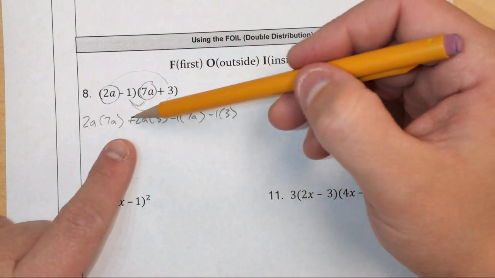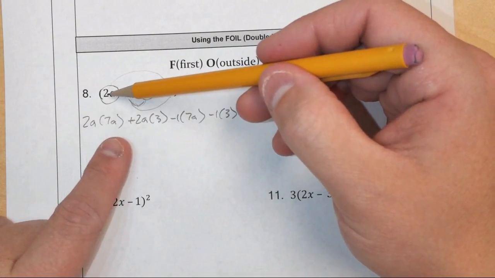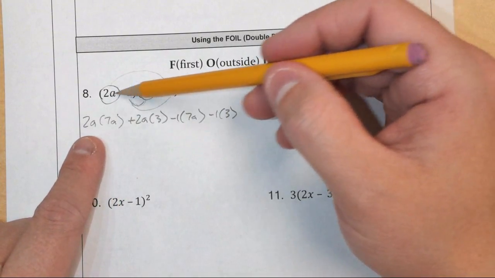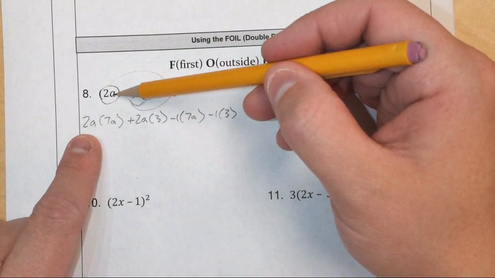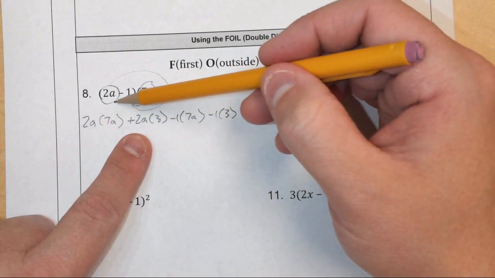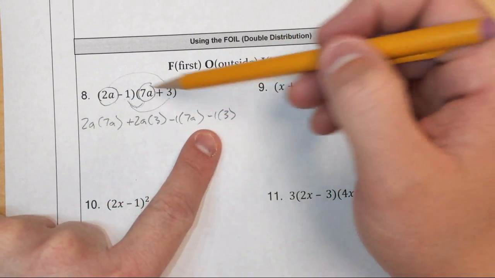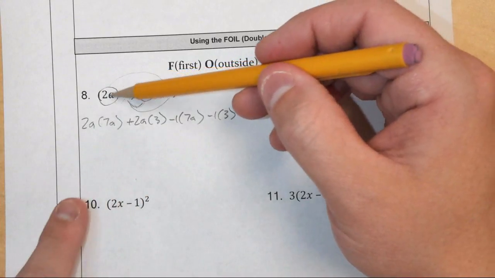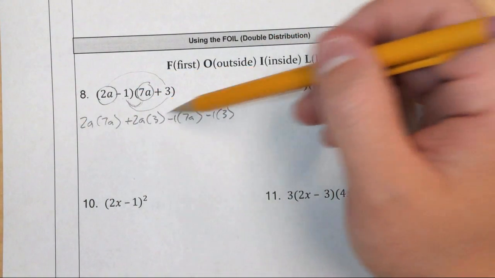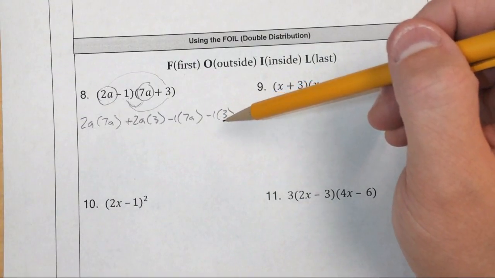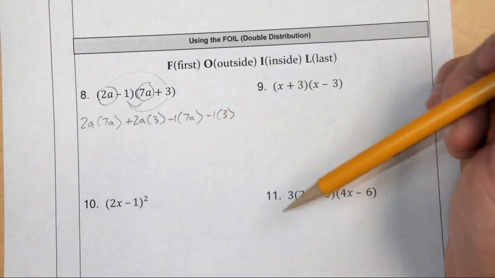And keep in mind here, the signs that I'm writing down here are the signs of the first term in the first polynomial. So this is a positive 2a because this is a positive 2a. This is a positive 2a, positive because this is positive, but this goes negative because this is negative. This goes negative because this goes negative. If this was a negative value, this would have been negative as well. So the signs in here, where I'm going to end up combining like terms and adding and subtracting, are all dictated by the terms in the first polynomial.